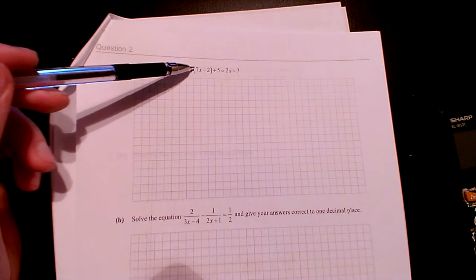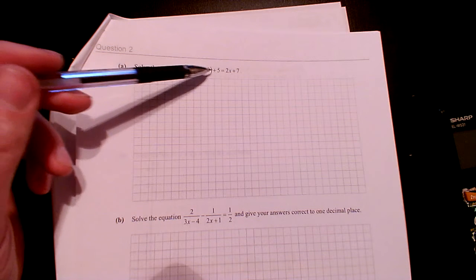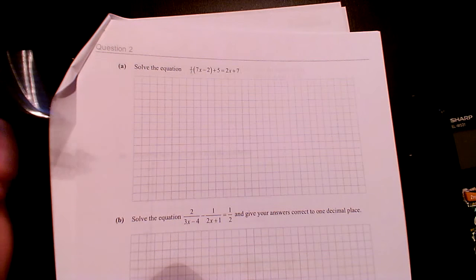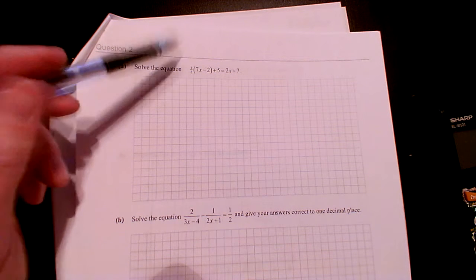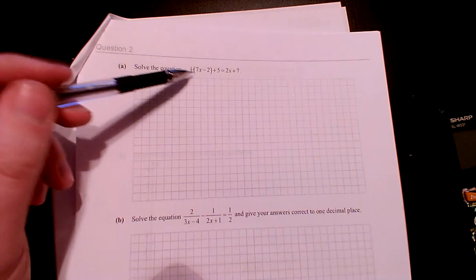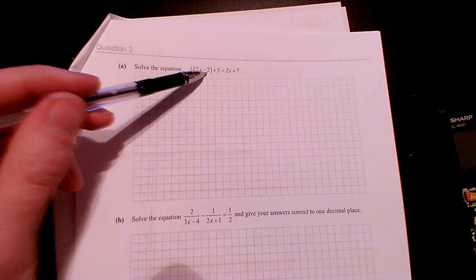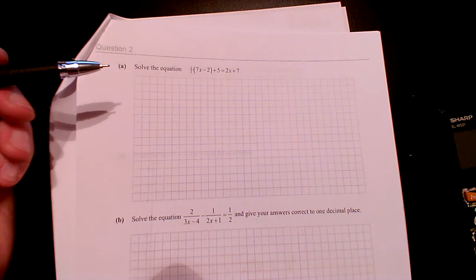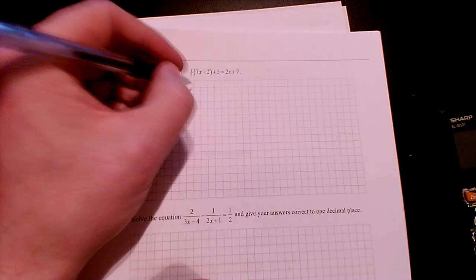If you can't read it, it's a half in brackets 7x minus 2 plus 5 equals 2x plus 7. And we're asked to solve the equation. We're asked to find out what x is. Some of you would have just divided the half into this and you would have got 3.5x minus 2. That's fine, okay, it's fine. Some of you would have done a few different things. Me personally, I would do this.